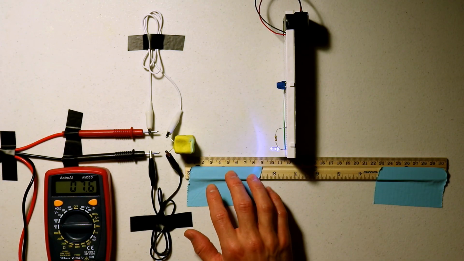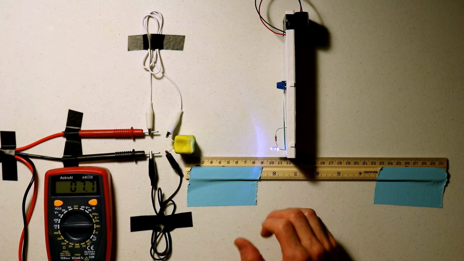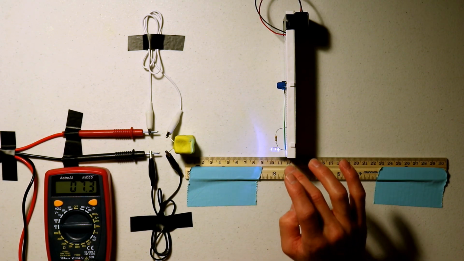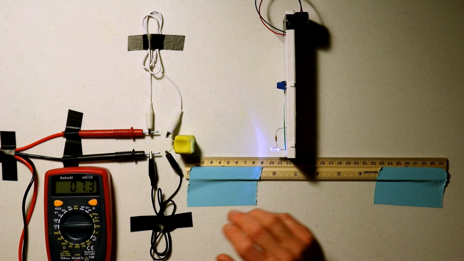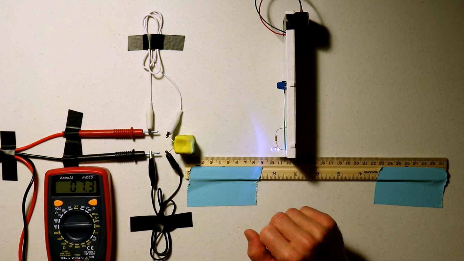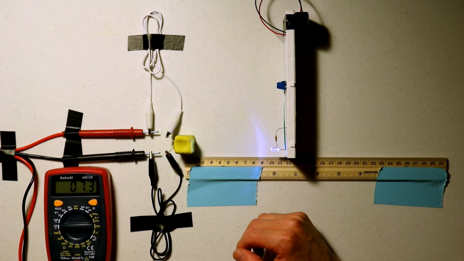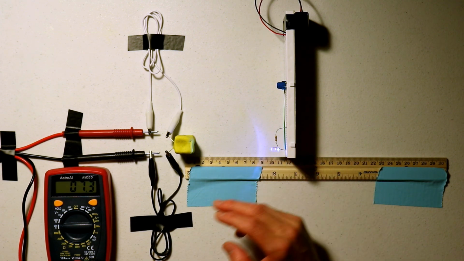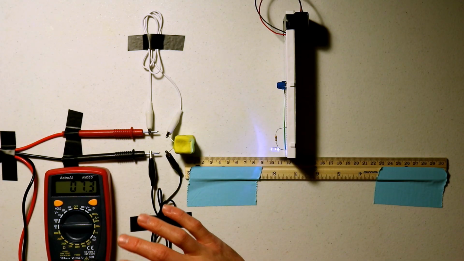The changes here will be much more dramatic than they were for the first part, and so we need much finer precision to capture the changes in the data. Also, as the source LED gets closer to the detector, you'll want to take extra care to aim it properly. Small differences in the angle at this distance will have dramatic effects on the voltage. So just keep playing with the angle until you find that peak voltage, and then that's the voltage that you'll record for that distance.